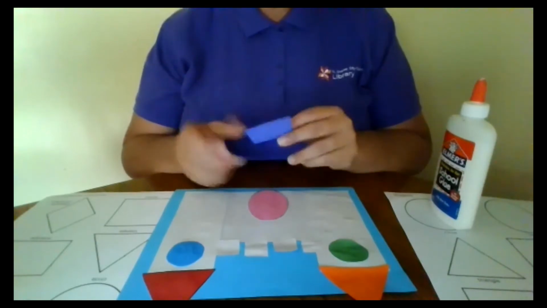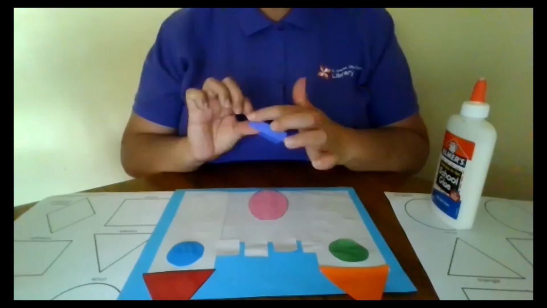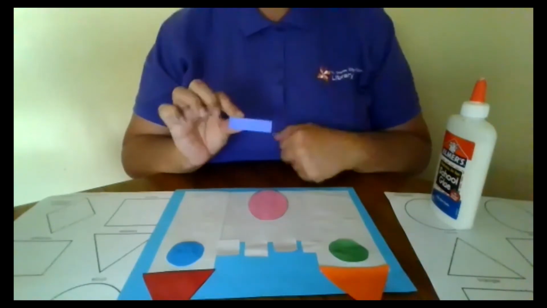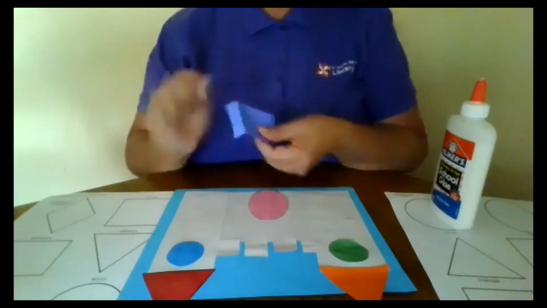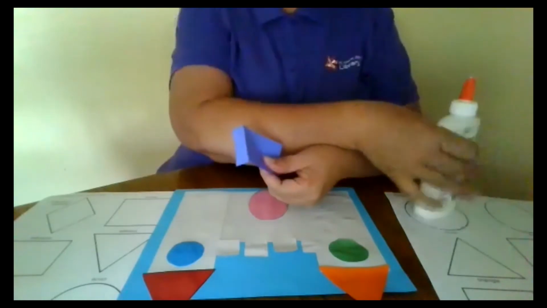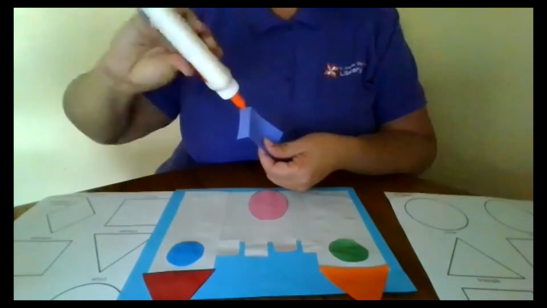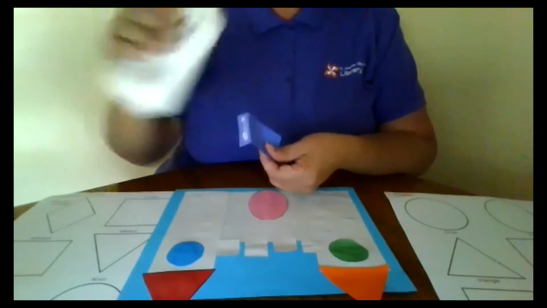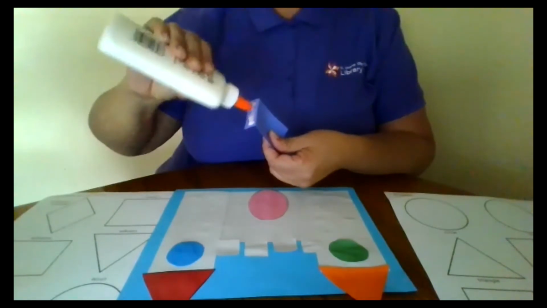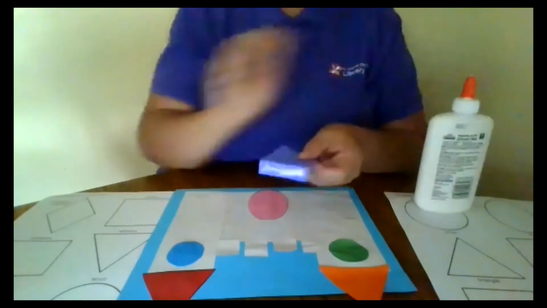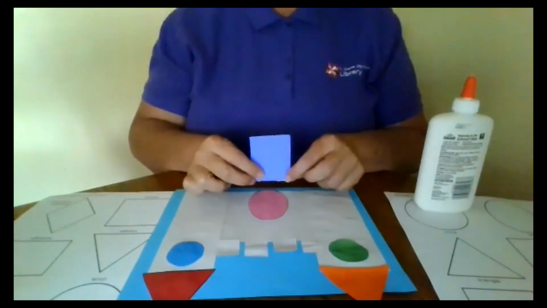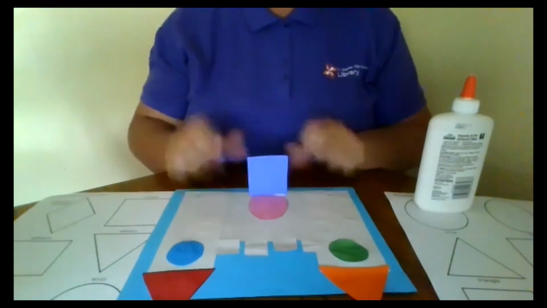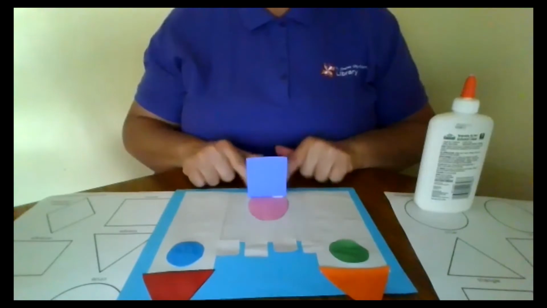And we are going to take some glue, and we are just going to put glue right on the bottom of that rectangle where we bent it. So let's just put a little glue right there. There we go. I'm going to put a little bit more glue on there because I really want it to stick. All right, so I am going to glue it just like that. Look, it looks like it's standing up.